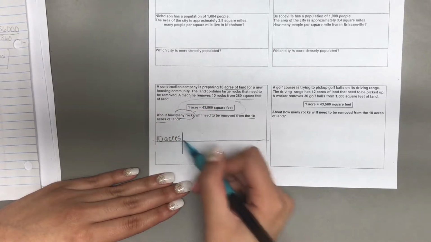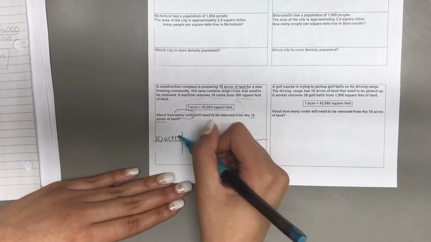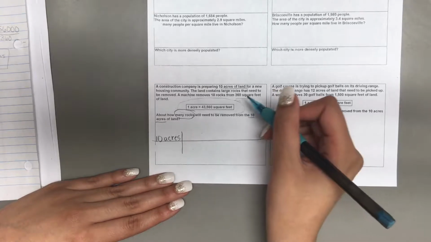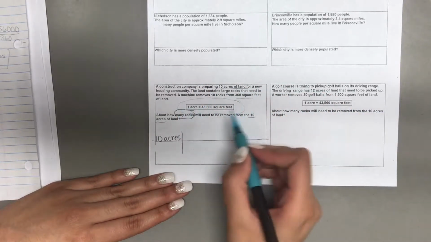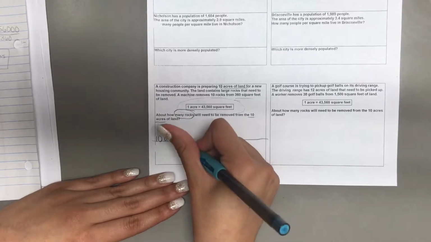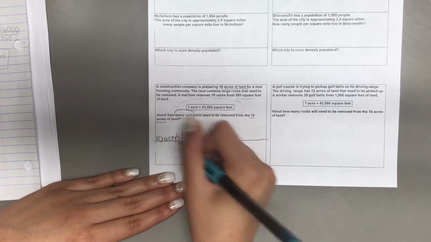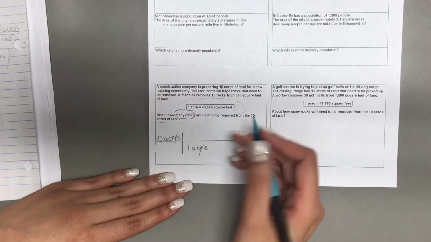And we have to cancel out acres with something. We have to find something with acres to cancel out from top to bottom, which is what is given to us right here back in the problem. So it'd be 1 acre, and these cancel out, and the 1 acre equals this amount of square feet.